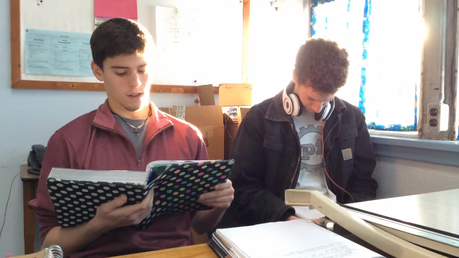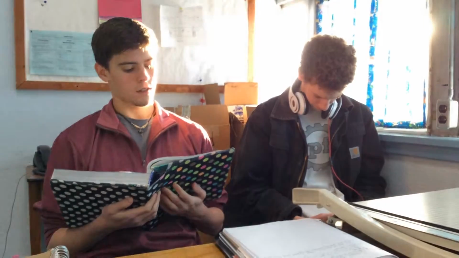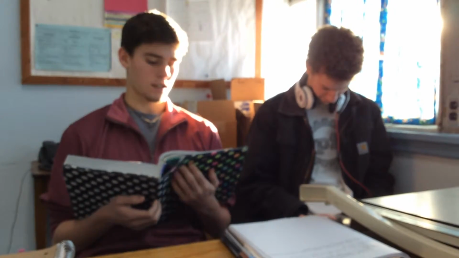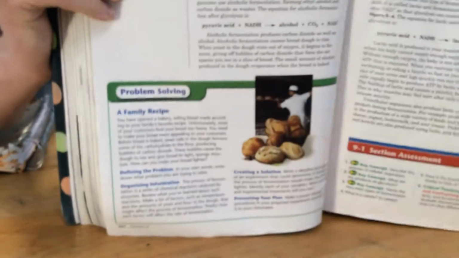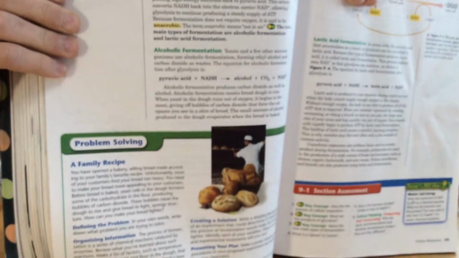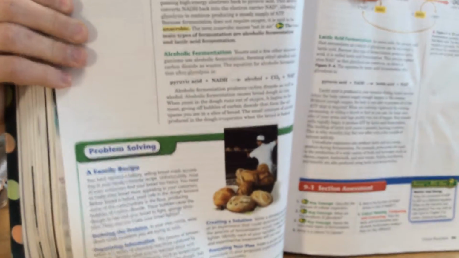The equation of alcoholic fermentation after glycolysis is shown right there. That is alcoholic. Don't do alcohol, kids.